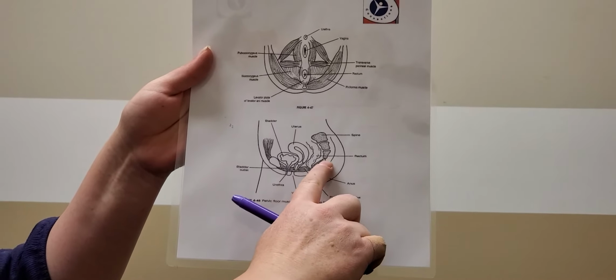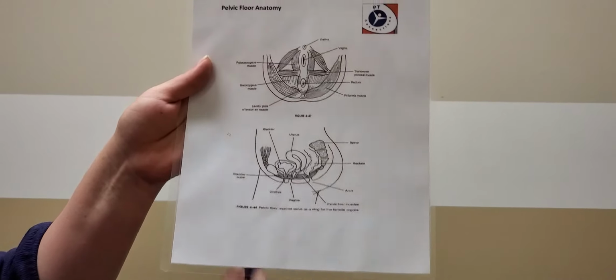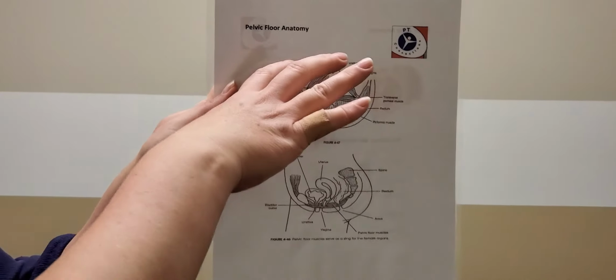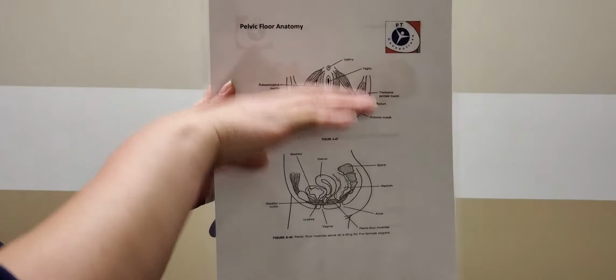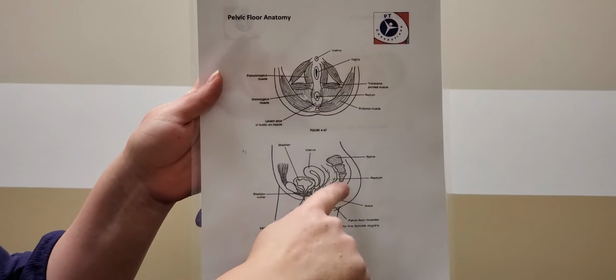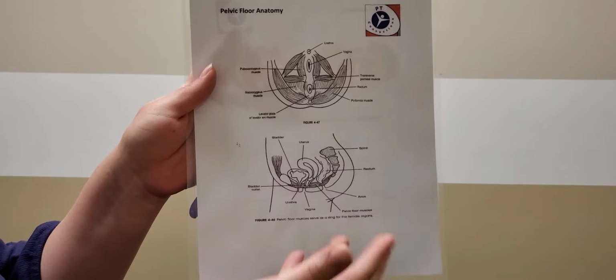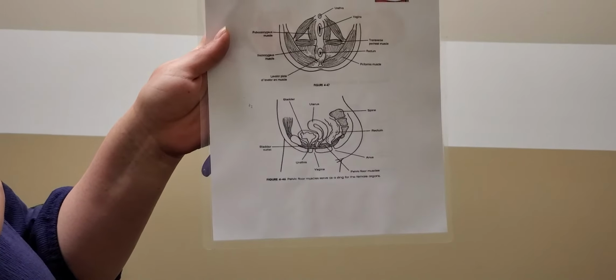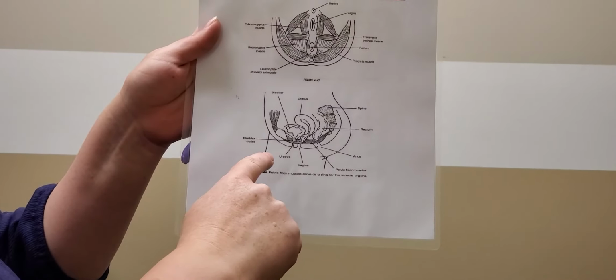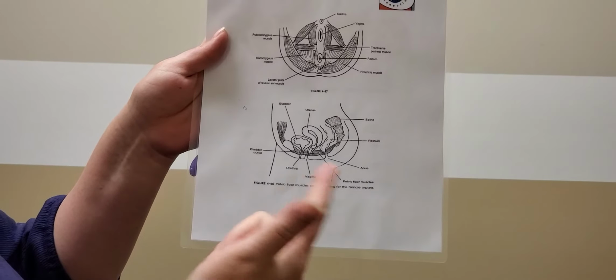That sling formation has to work a little bit like a trampoline when we run or jog or sneeze or cough, because the diaphragm pushes down very suddenly and aggressively, and the muscles down low should be able to respond very quickly to pressure changes inside the abdominal cavity. So those muscles need to be fast and coordinated for that.